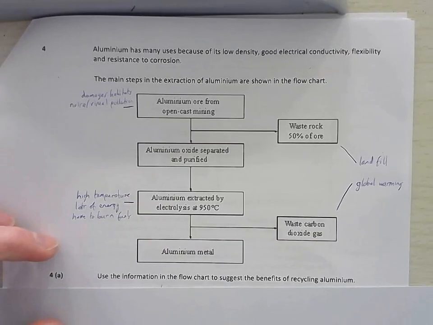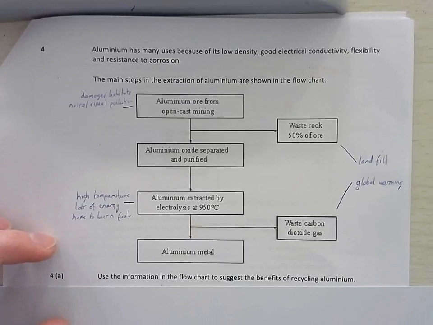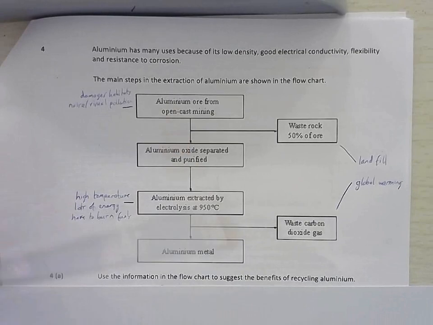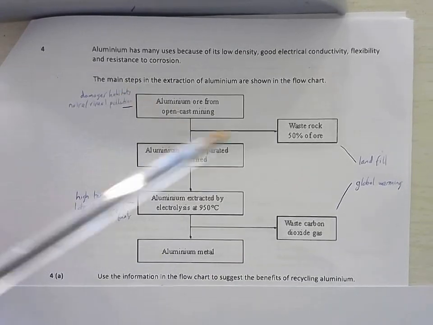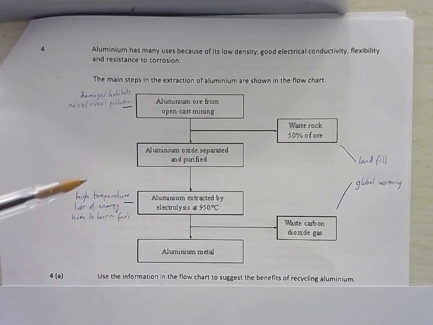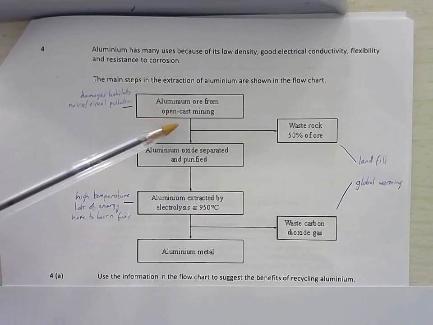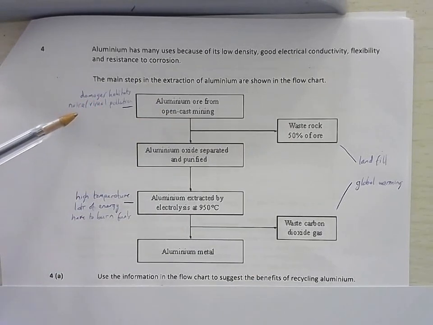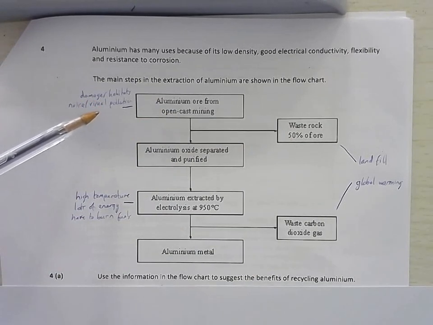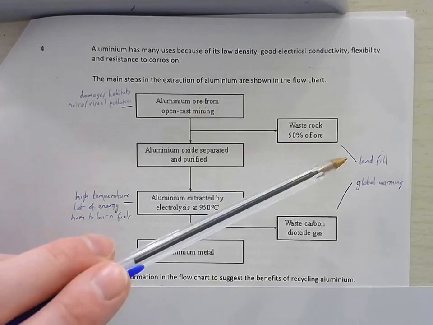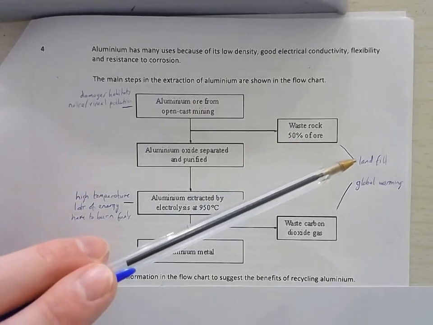So the question asks us to use this information to suggest the benefits of recycling aluminium, as in not having to go through this process. So at different points I've noted down some potential negatives that each of these steps could have. Open cast mining is going to damage habitats, cause a lot of noise pollution and also some visual pollution. Then waste rock, well, where's that going to go? It's going to fill up landfill space, which is a bit of a negative.